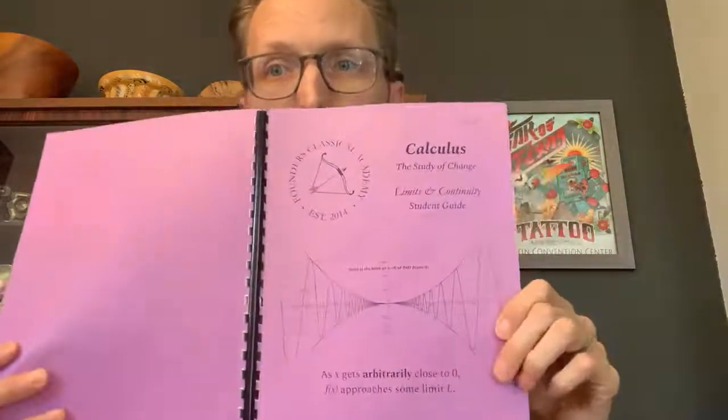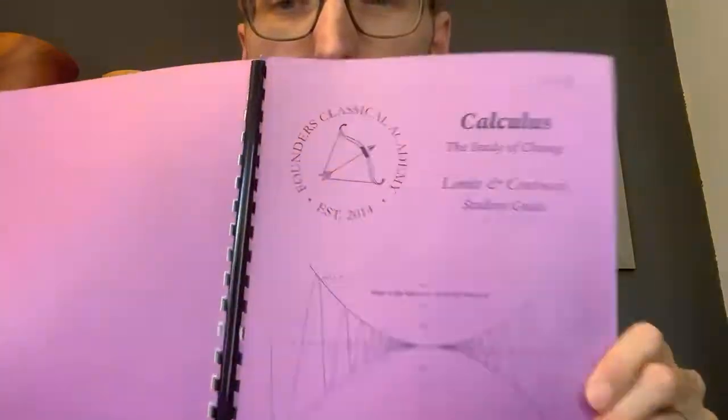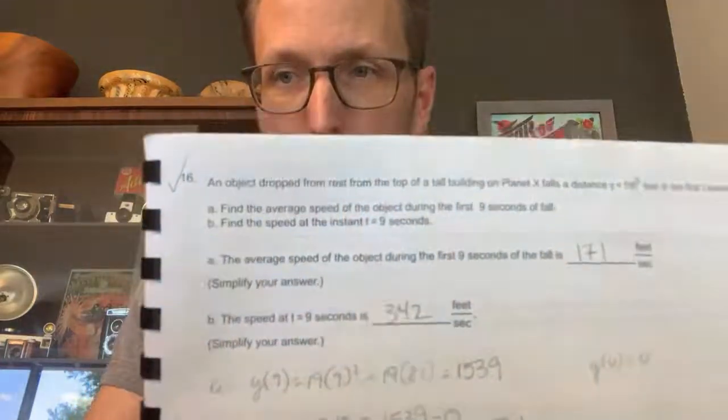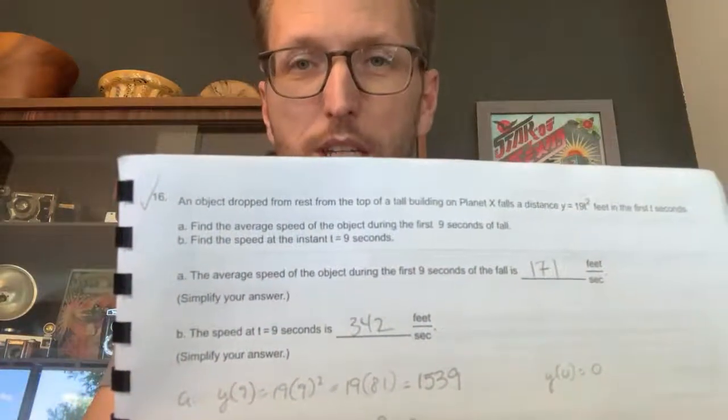The next thing I want to say is especially for students who are working through a booklet like this in calculus, Calc AB. There's a question on page 11. This is the end of topic 1. Page 11, number 16.